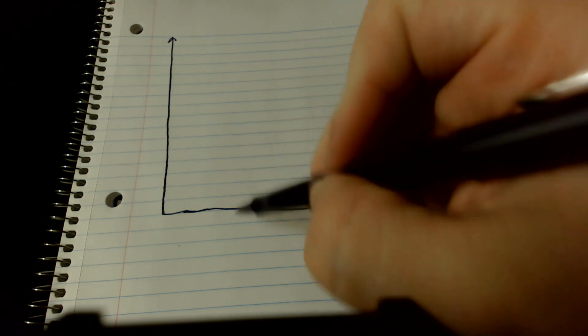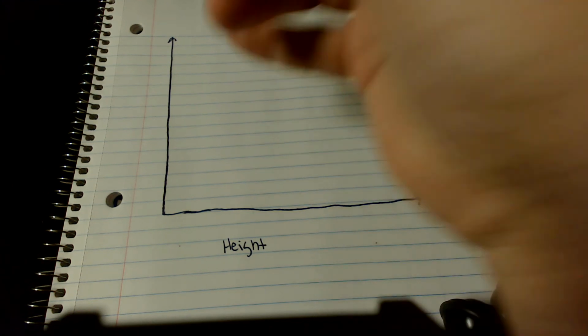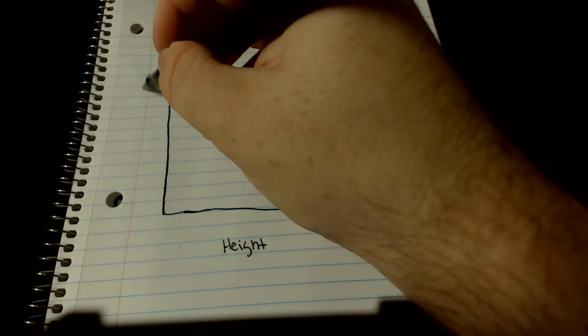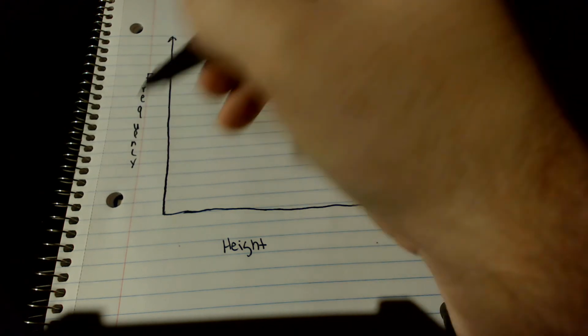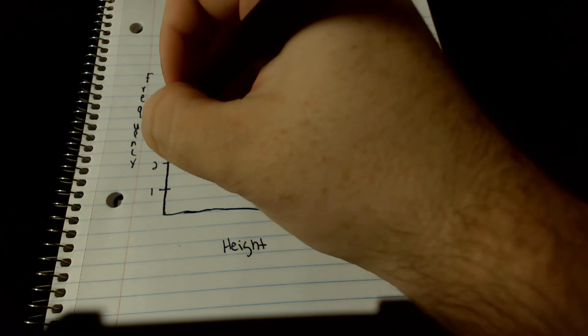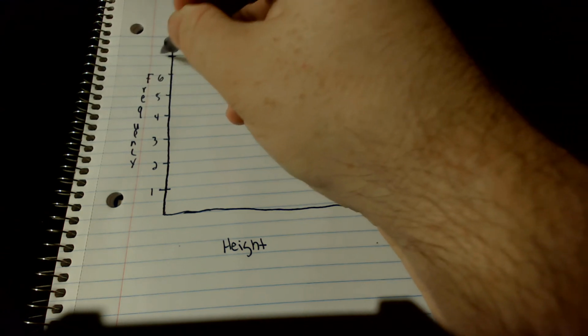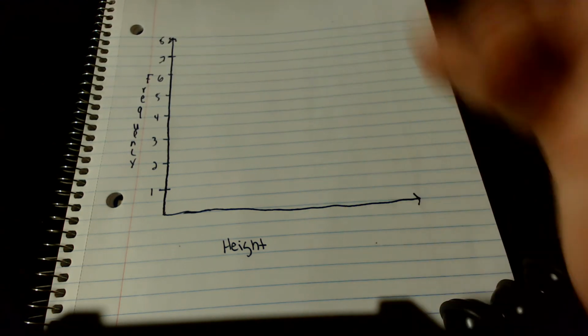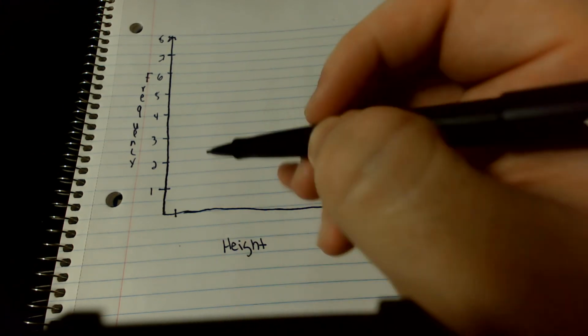Okay, so let's see. My bottom axis is going to be my height, my x-axis, I should say. And my y-axis is going to be my frequency. Now my highest frequency is 8, so let's go 1, 2, 3, 4, 5, 6, 7, 8. And I don't have to start at 0 for my x-axis, but I will start at 50.